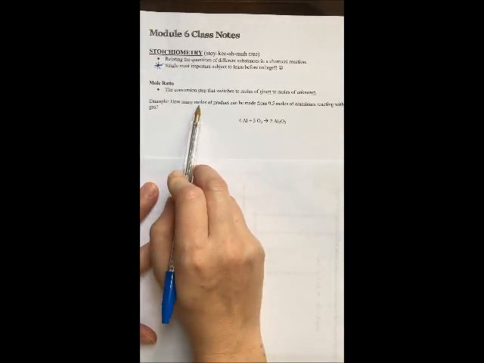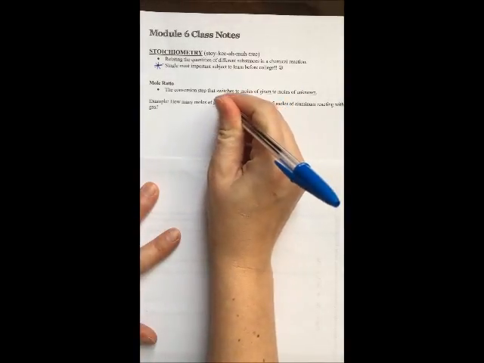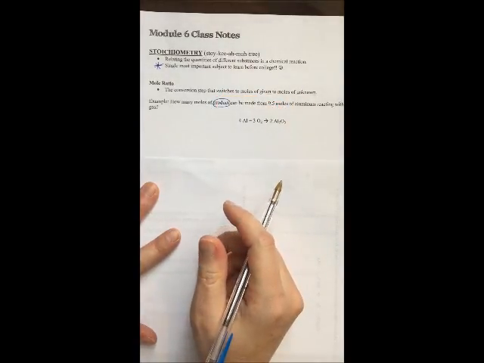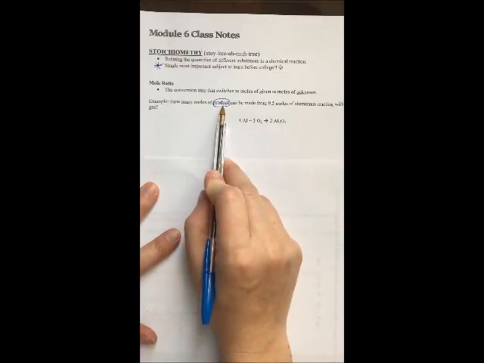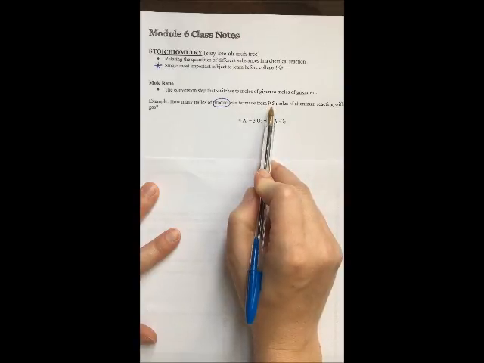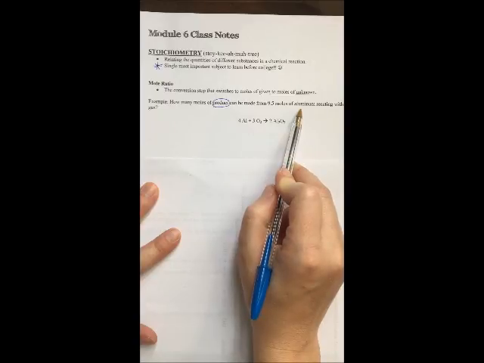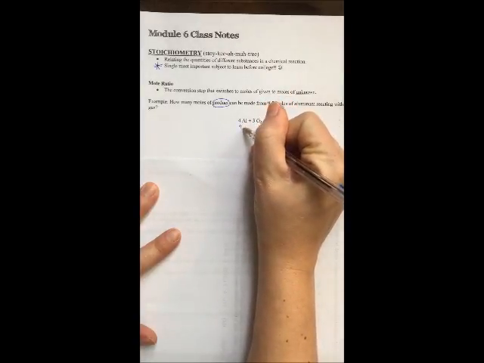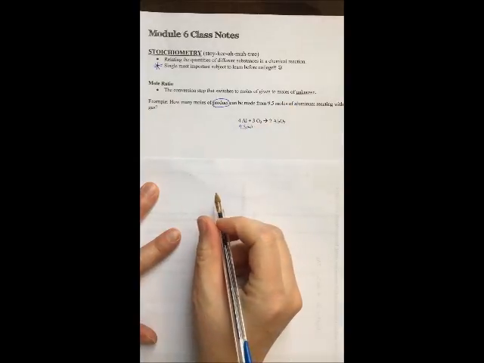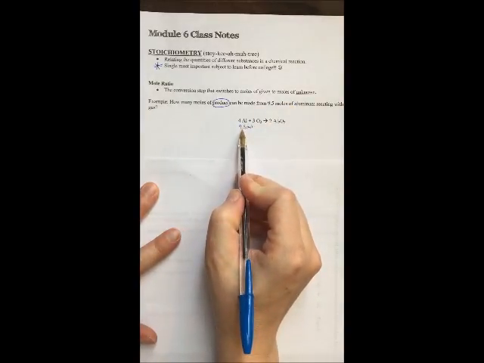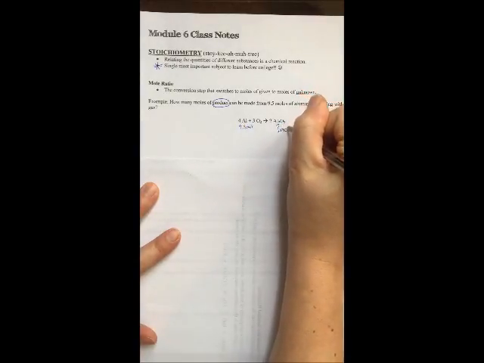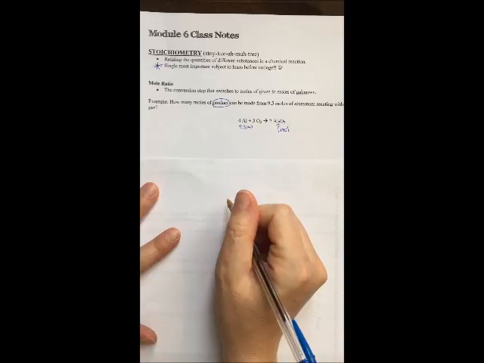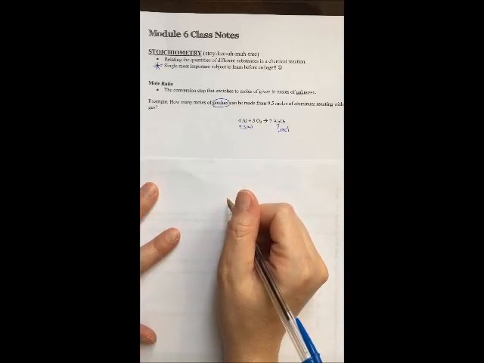This says how many moles of product? I want you to circle the word product. We're talking about the thing that's made, the product. How many moles of that can be made if we start with 9.5 moles of aluminum? So what I usually do is I write what we start with. They said we're starting with 9.5 moles of aluminum, and we want to know how many moles of product. So I put a question mark there.